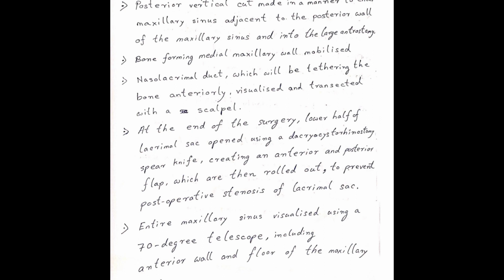A posterior vertical cut is then made in a manner to enter maxillary sinus adjacent to the posterior wall of the maxillary sinus and into the large antrostomy. The bone forming medial maxillary wall is now mobilized. Nasolacrimal duct, which in this case will be tethering the bone anteriorly, is visualized and transected with a scalpel.